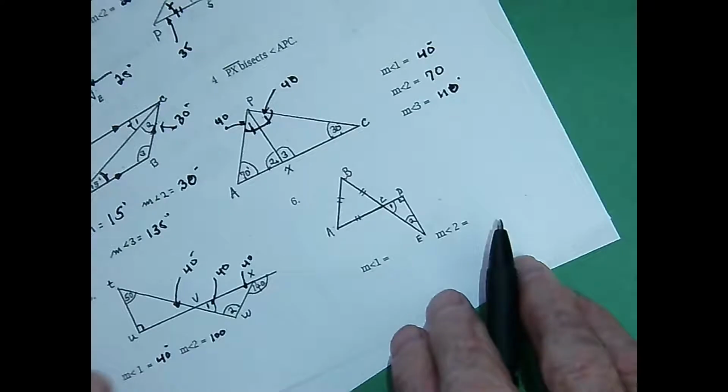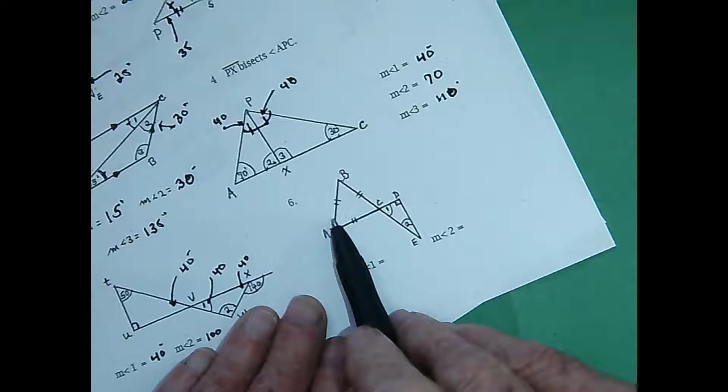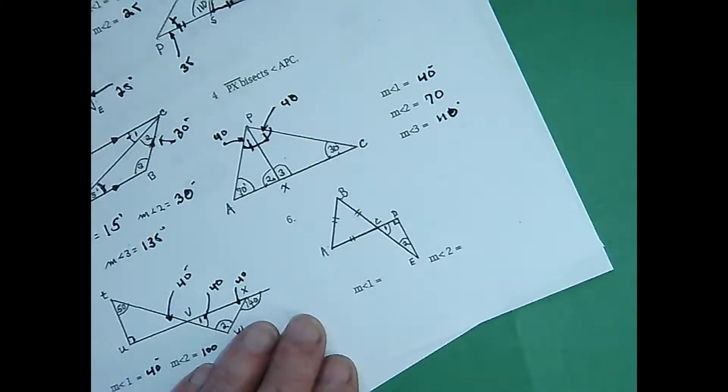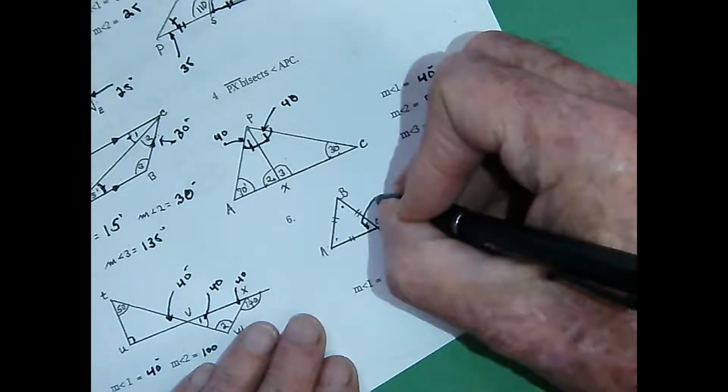One more time on this page. Beautiful question. This is an equilateral triangle, isn't it? We should know about the measures of the angles there. If it's equilateral, it is equiangular. These three angles must be congruent. And they got to add up to 180. So they're going to be 60 each.